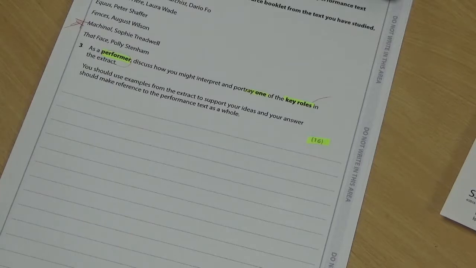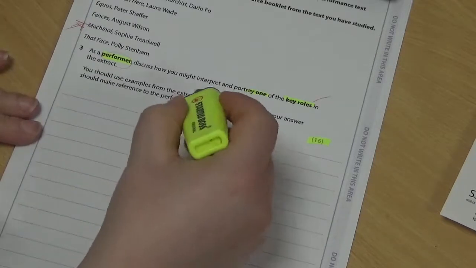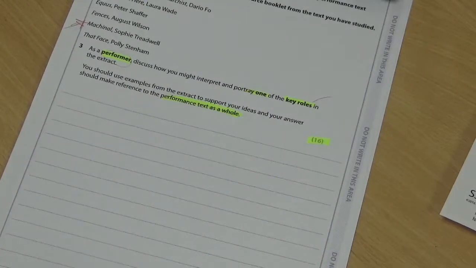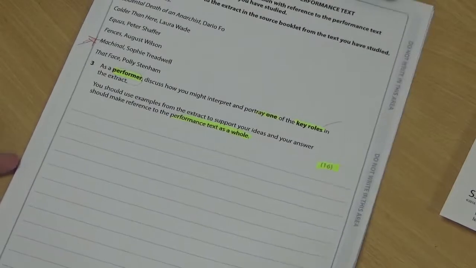But it does say that you should refer to the performance text as a whole. Not that that should dominate your answer, but that should be a consideration. So you might well link to ideas and concepts that this perhaps foreshadows or links to in some way, shape or form. So then you've got all your space for that. You can write your plan and then put your line through it should you wish to, which I thoroughly recommend, I should say. And that's your end of question paper.